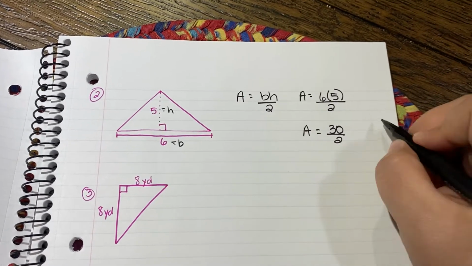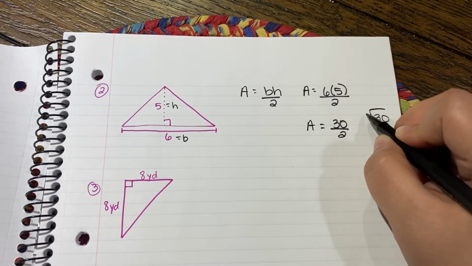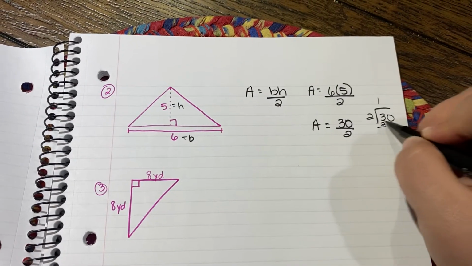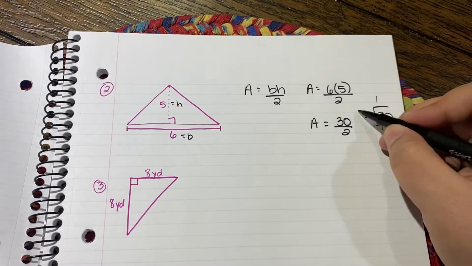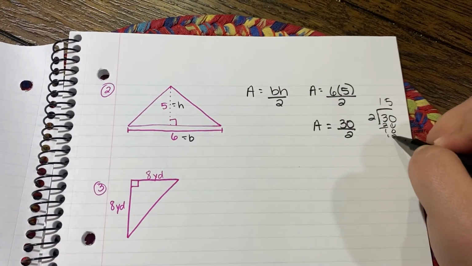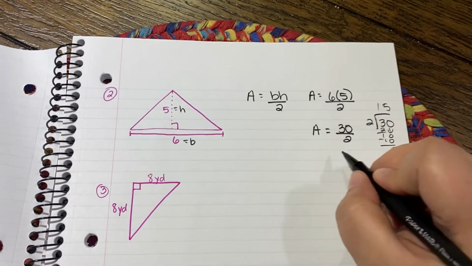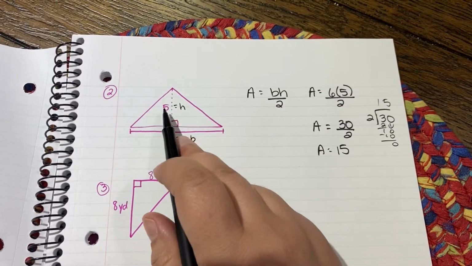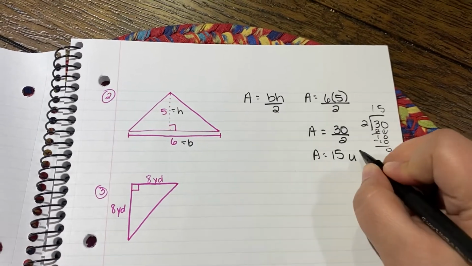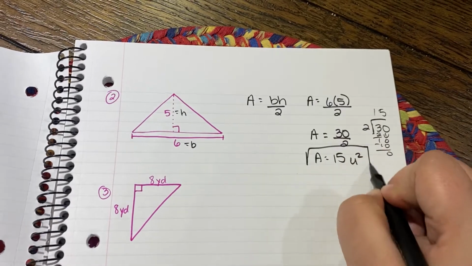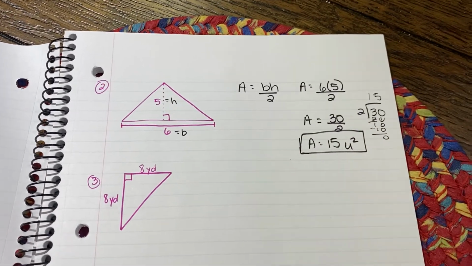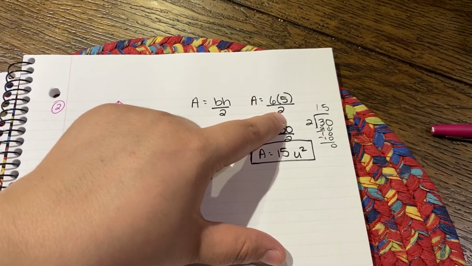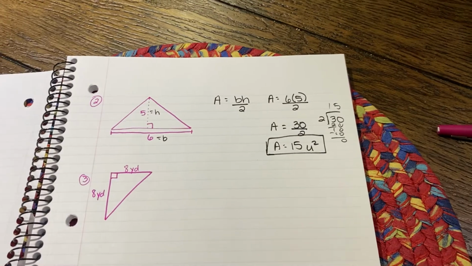And then 30 divided by 2, if you need to, go ahead and just Tybo that, top and bottom out. Remember, Tybo. Goes in 1 time. Bring down your 0, and then 2 goes into 10 5 times. So we get our answer of A equals 15. And I didn't put a value here, I just put 5. So you could put U for units and then squared, just so you have an actual unit. Well, again, we could have done the shortcut. 6 divided by 2 gets me 3, and then 3 times 5 gets me 15.